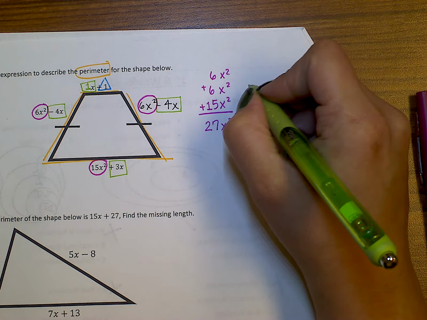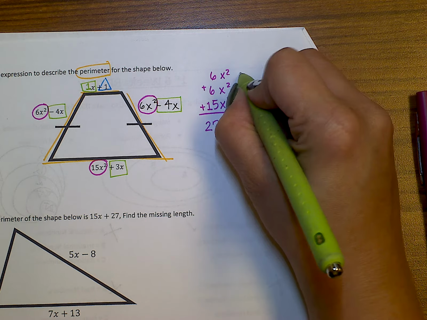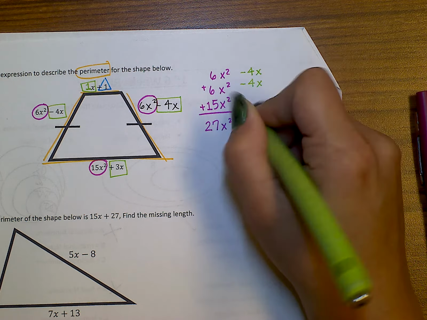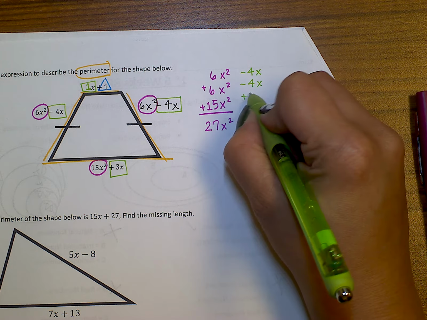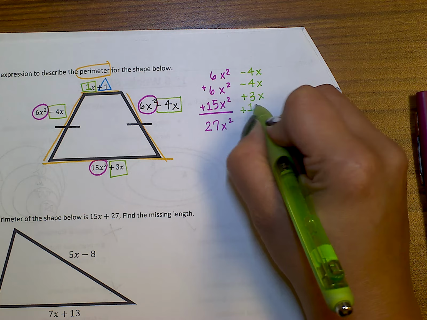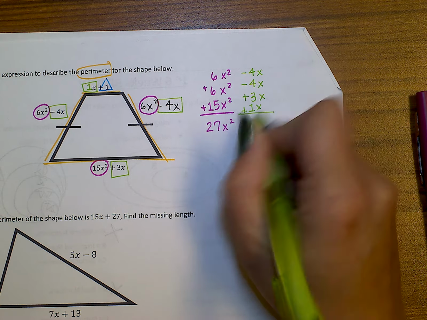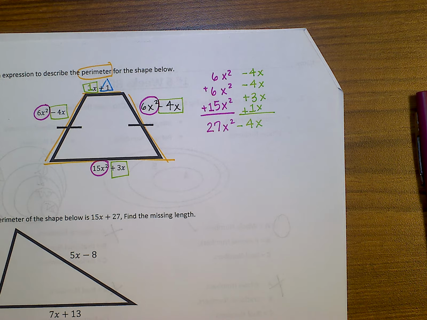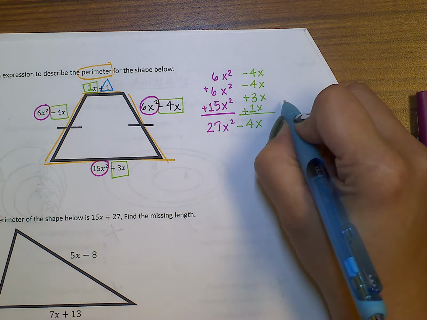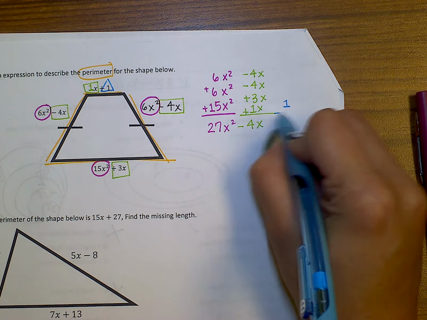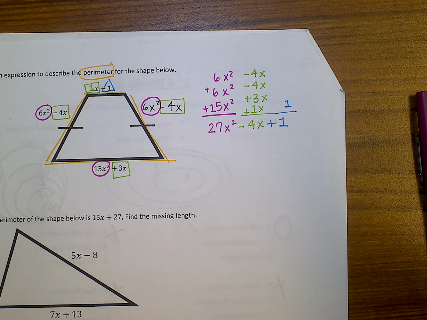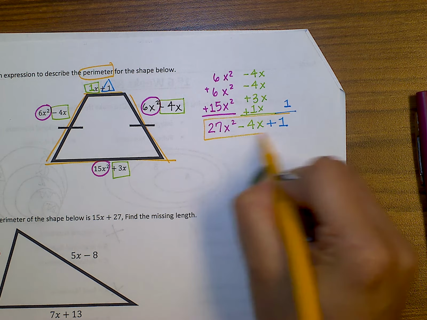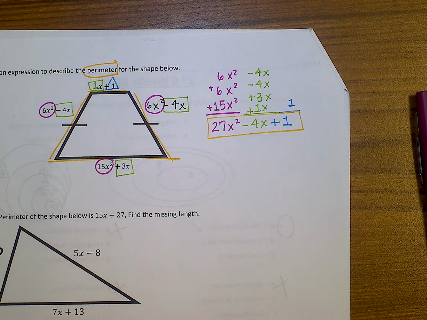Okay, let's go ahead and add up all of our green boxes. I think I'm going to start with negative 4x minus 4x, that's negative 8, plus 3x plus 1x, that's negative 8 plus 4 will give me negative 4x. All right, lastly, I just have my 1, so plus 1. That probably was one of the easiest problems we had here. Just add up all of your like terms.